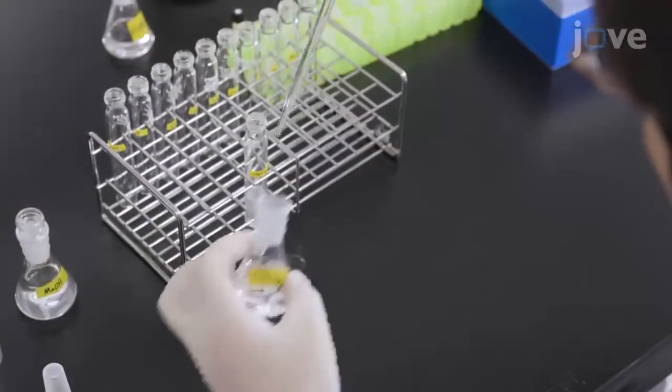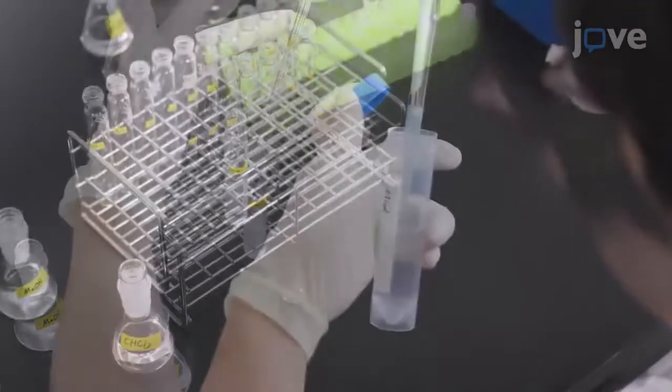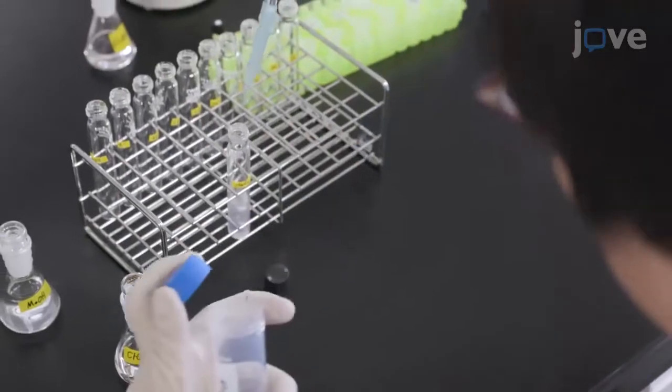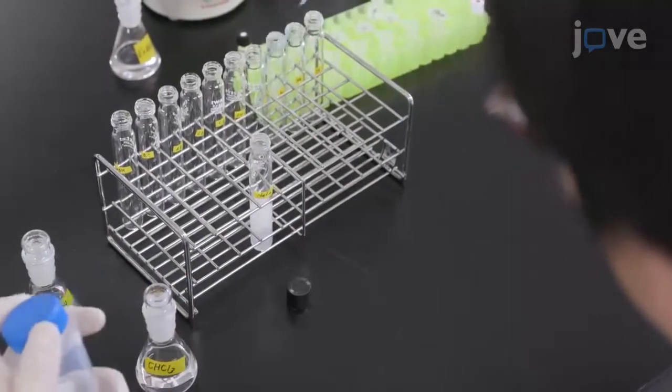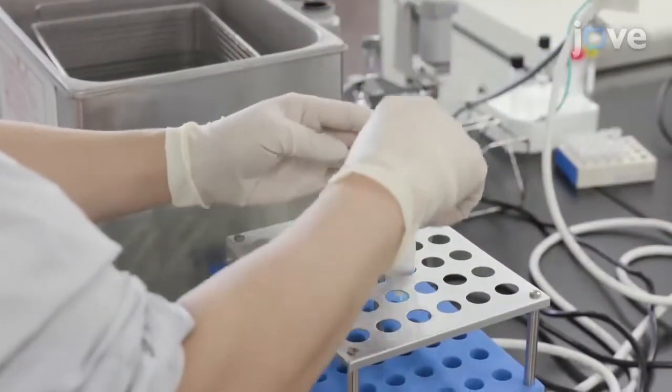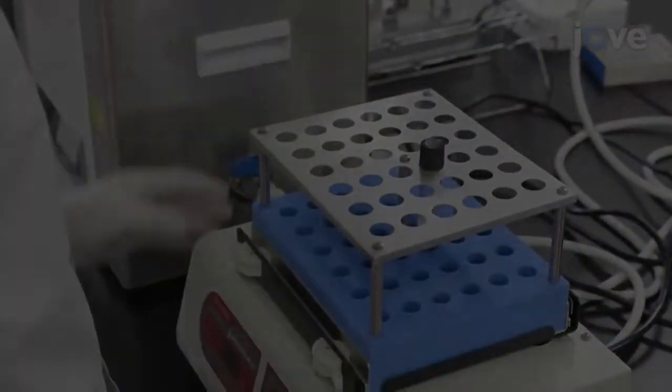Then add an additional 1 ml of chloroform and 1 ml of double distilled water to each tube. Again, vortex the tubes vigorously at 2,500 RPM for 5 minutes at room temperature.